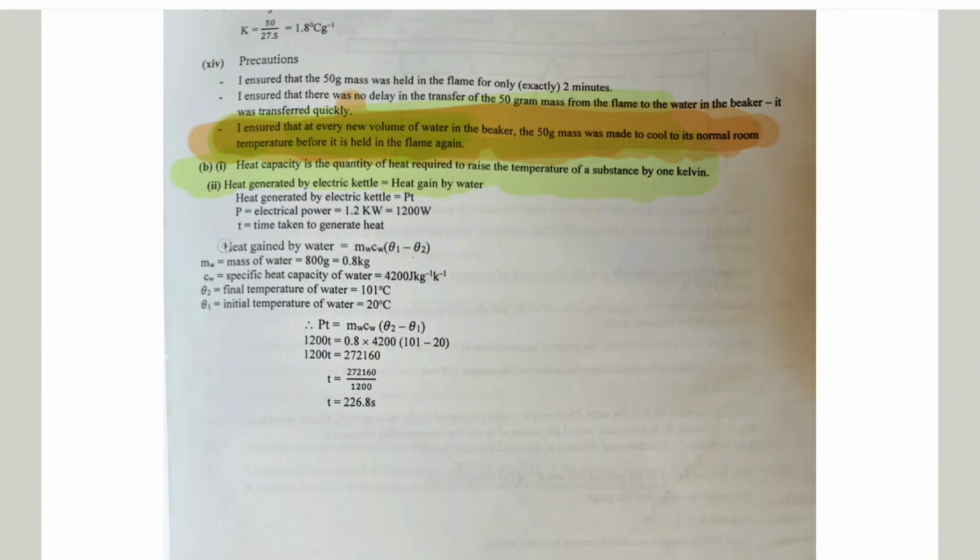And if that's the case, you should know that the heat generated by the electric kettle, which is heat lost, equals heat gained by water. Heat generated by the electric kettle, since it's coming from electricity, will give you power multiplied by time.